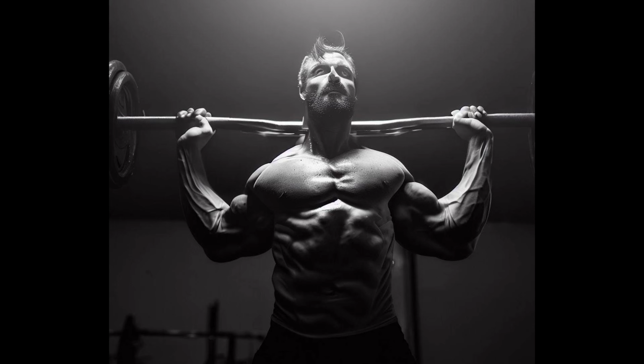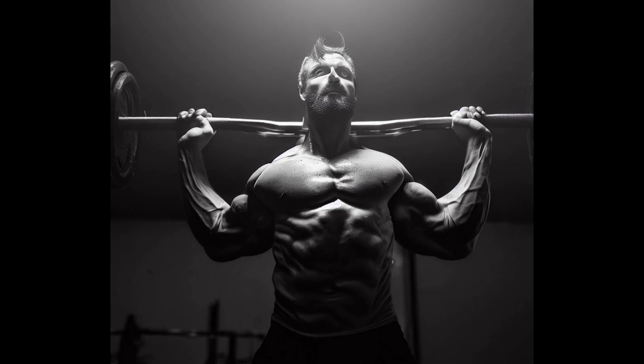Muscle strengthening activities mean that you are working your muscles hard enough to feel some resistance, but not so hard that you can't do more than a few repetitions. Examples of muscle strengthening activities are lifting weights, using resistance bands, and doing bodyweight exercises.